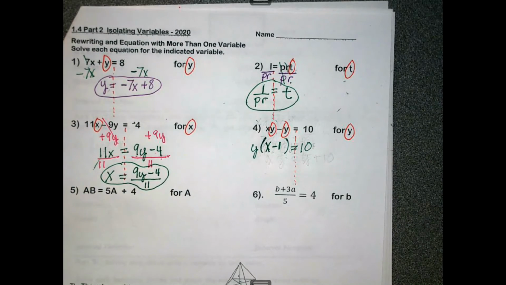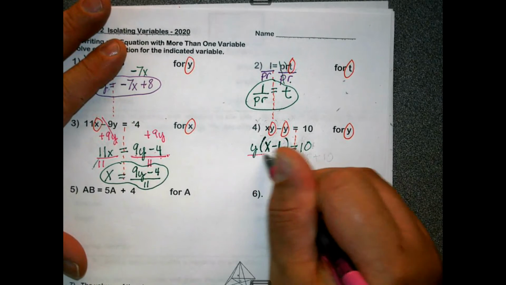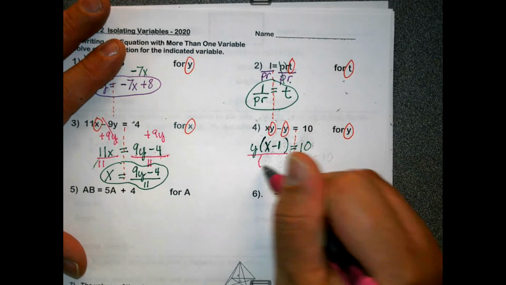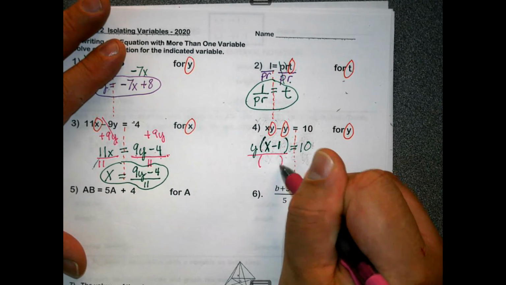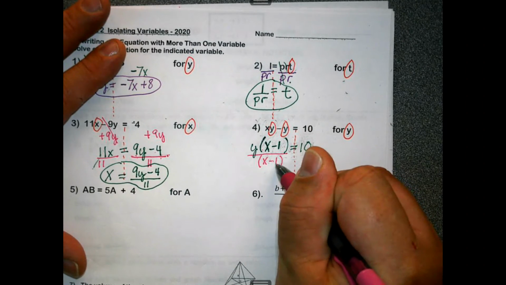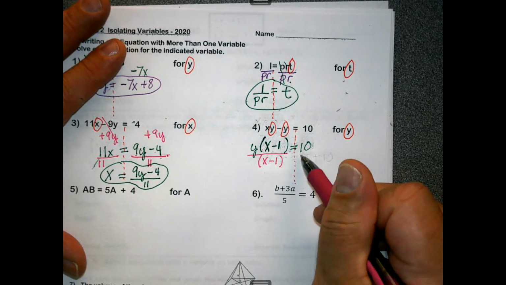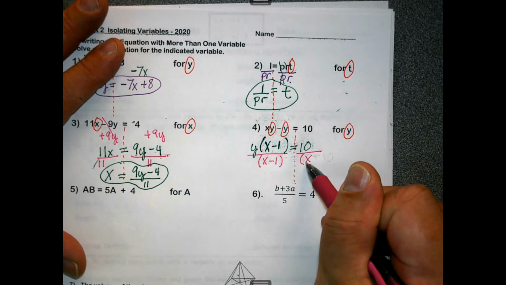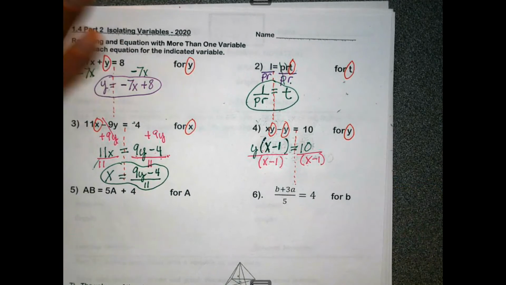So that's what I'm going to do. I have one number times another number. I'm going to divide it by this number, x minus 1, I'm sorry. So don't forget I have to do it to this side, x minus 1. And look what happens.